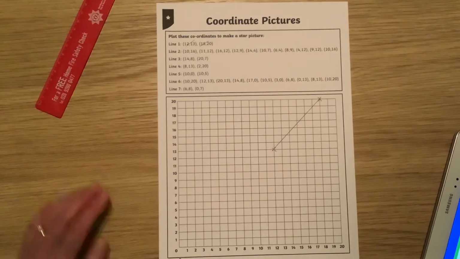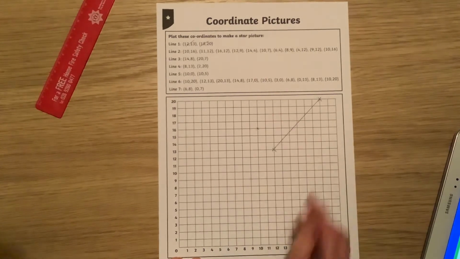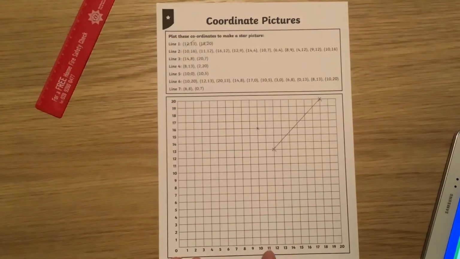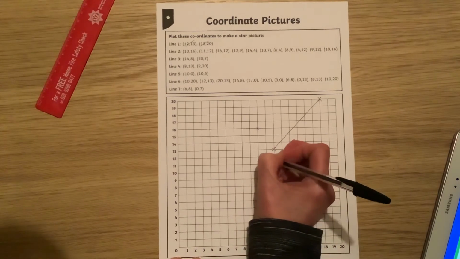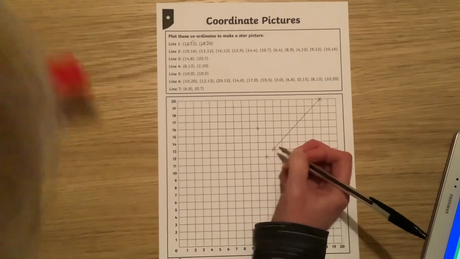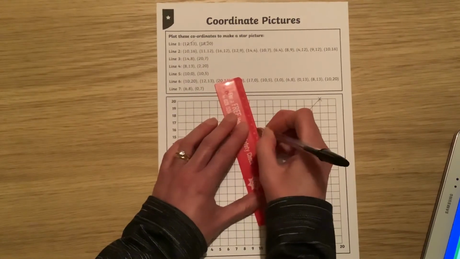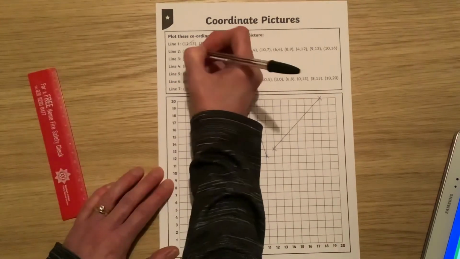The first coordinate of line 2 begins at 10:16. So across 10 up to 16, put a little X. So that's 10:16. It then goes to 11:12. So 11 across, follow that line up to 11:12. Join those 2 points. Once you've joined those 2 points, mark those off.